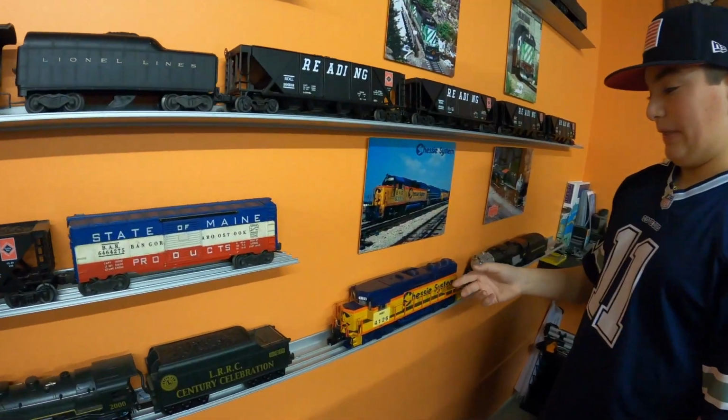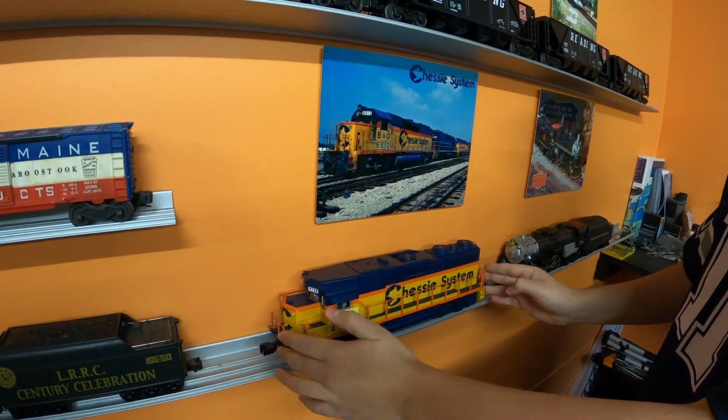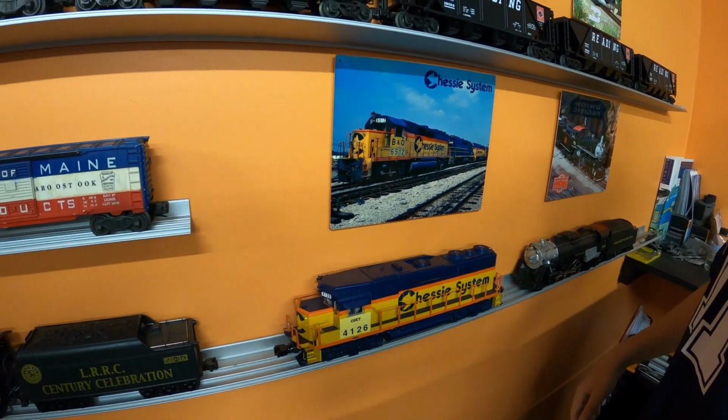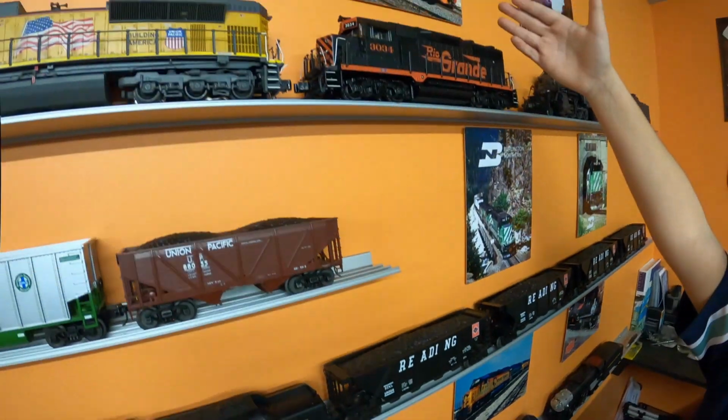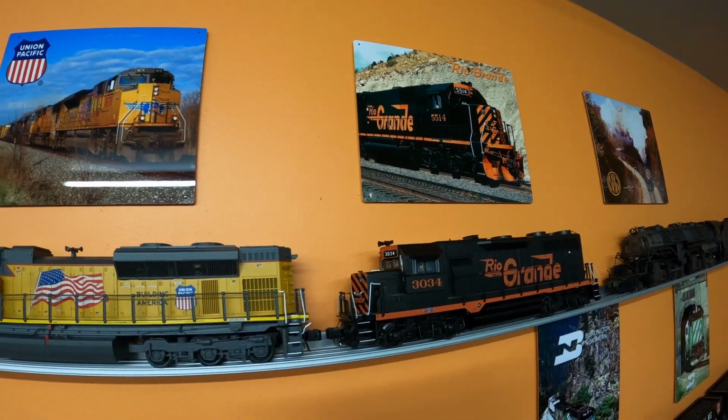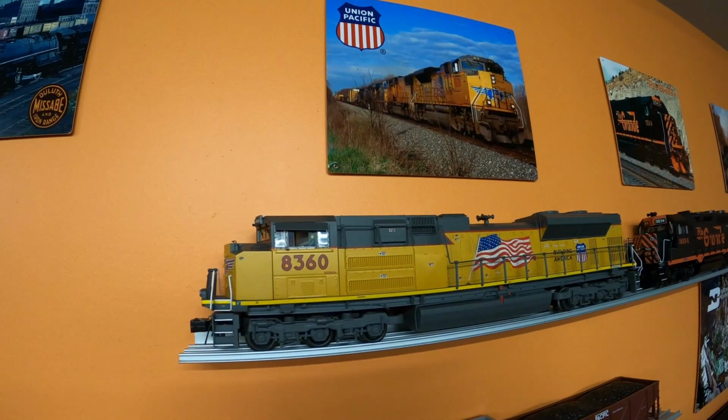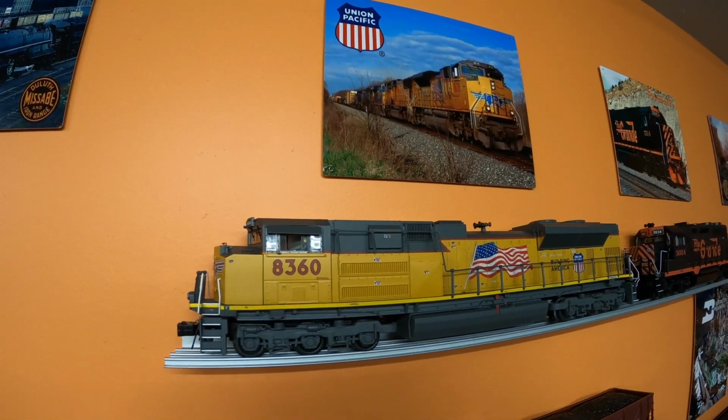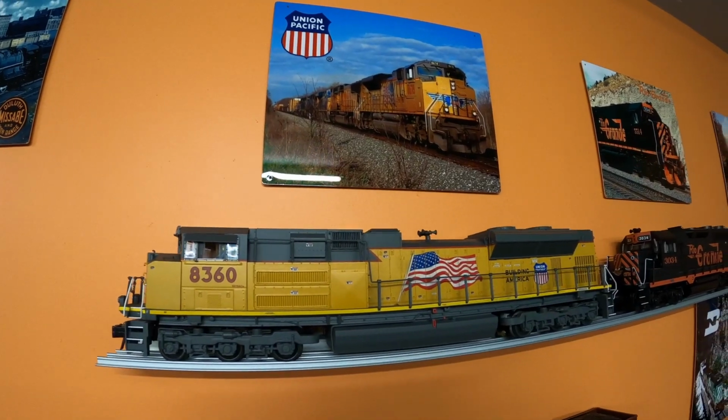The chassis system, the cat. I like this one. It's a bit smaller, but it's pretty cool. I like it. The yellow, blue design. One of my old favorites, the Rio Grande. Union Pacific. That's a pretty cool one. These are part of the Union Pacific Heritage Series with the American flag on the side.